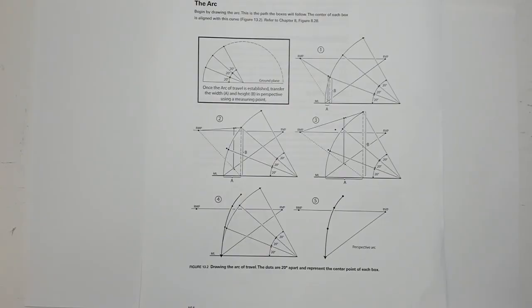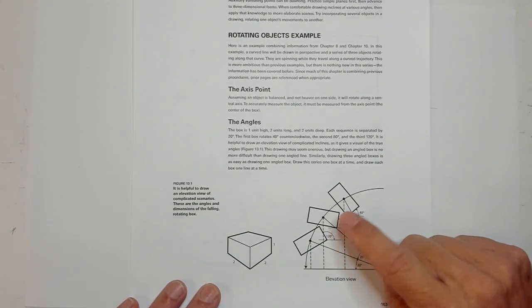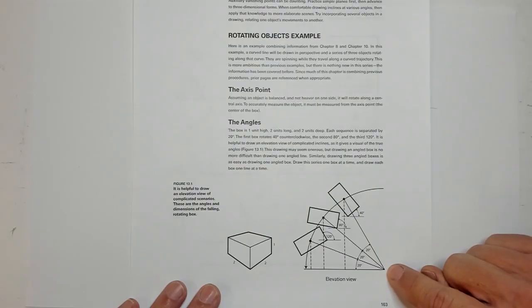I'm not going to draw all 3 boxes. I'm just going to draw one box. The other boxes are the same procedure. Let's draw the middle box. We'll do this one. So this would be 40 degrees from the ground. So first thing, we're going to draw our diagram.